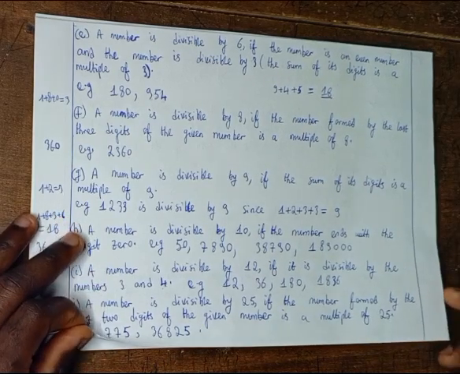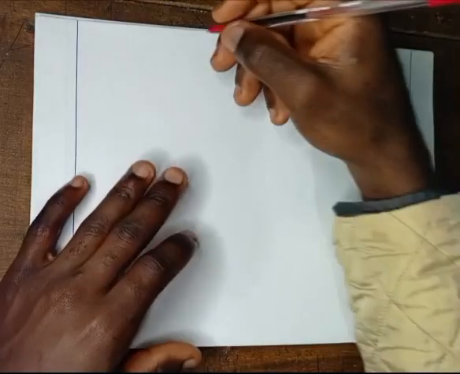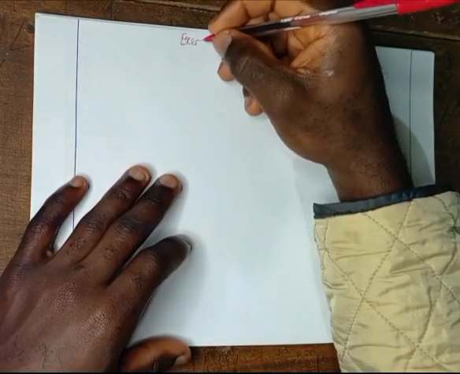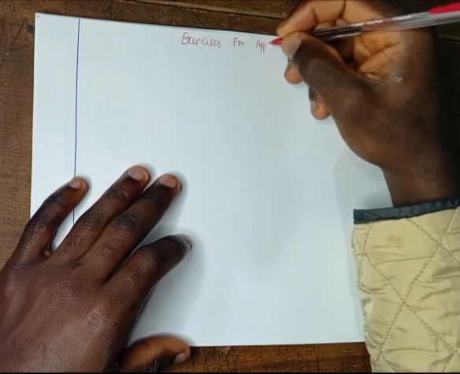Now we are going to end by taking these exercises for application.